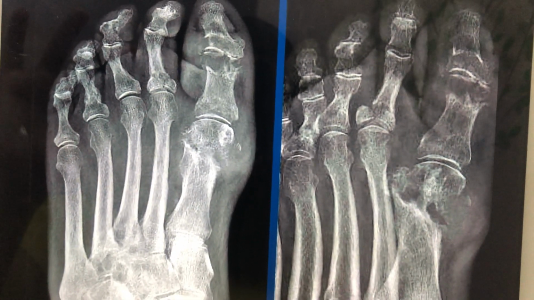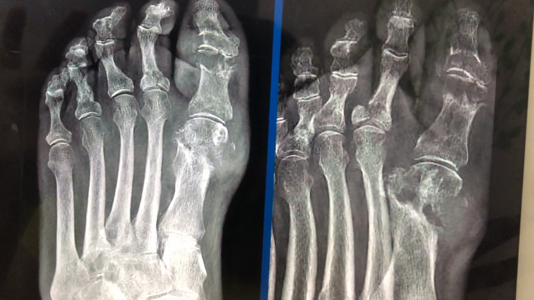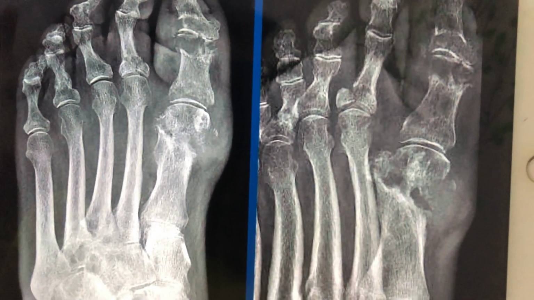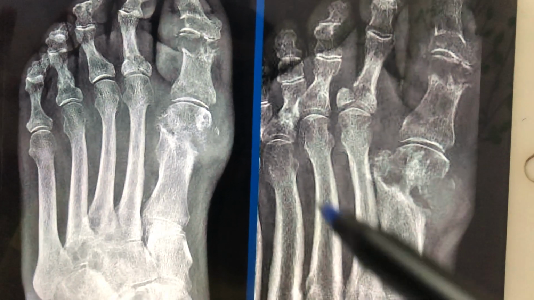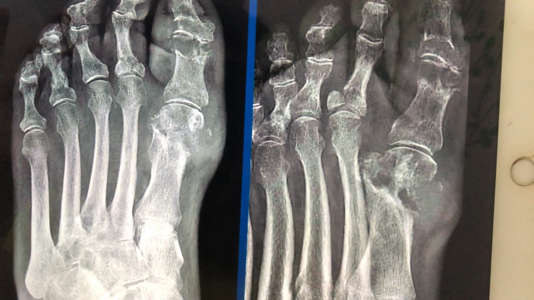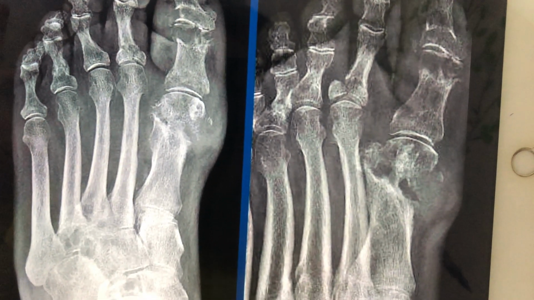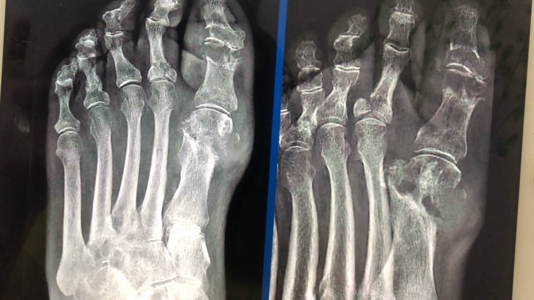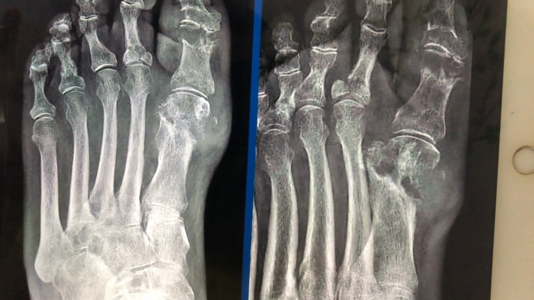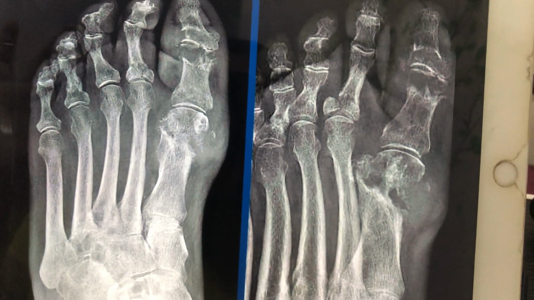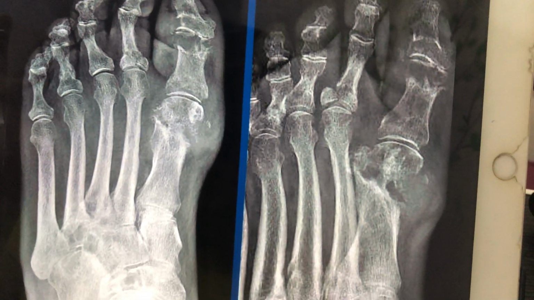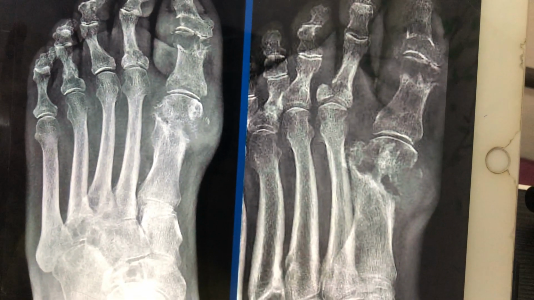Joint effusion, in fact, is the earliest sign of gout, and as we can see here, the first metatarsophalangeal joint is most commonly involved. The PIP and DIP may also be involved, and it is usually a random distribution, but the first metatarsophalangeal joint is usually commonly involved, seen in males with hyperuricemia.